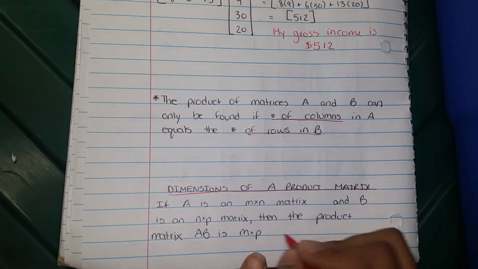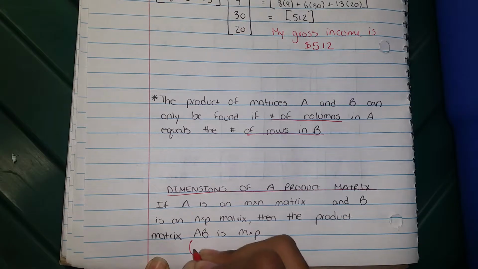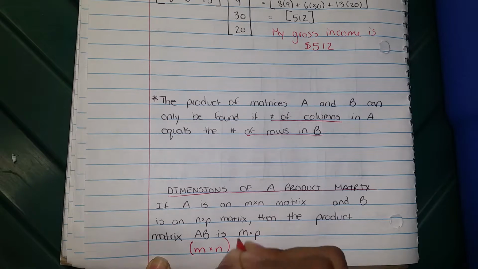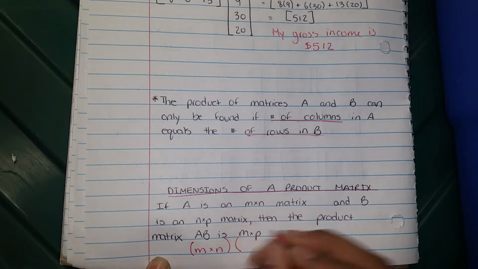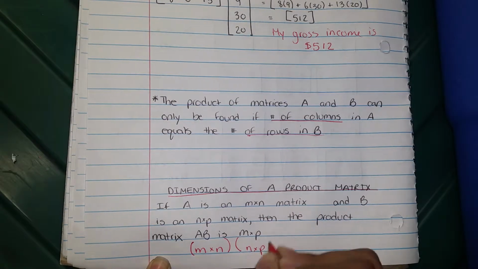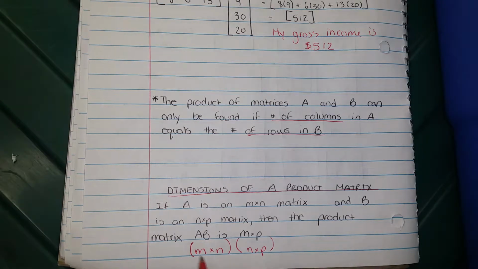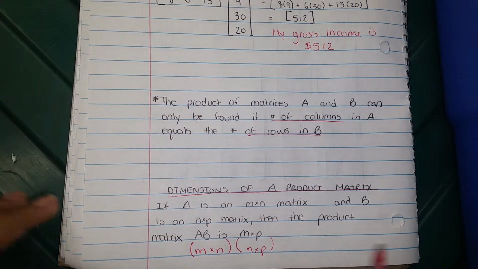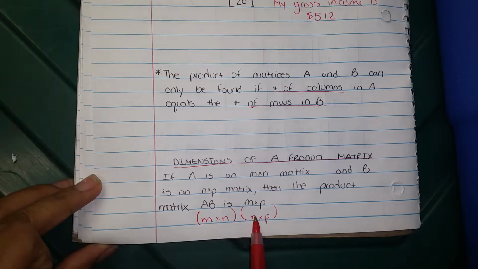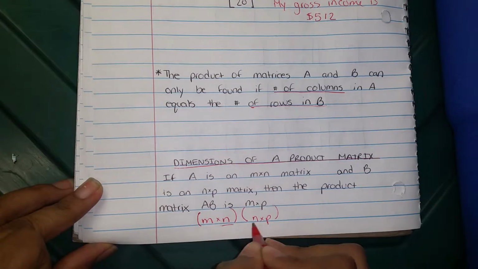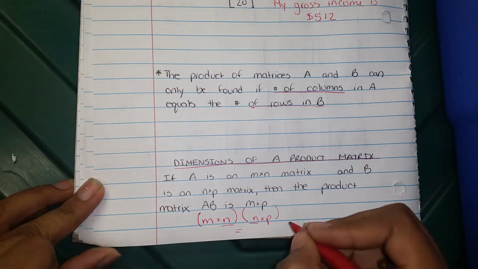So just to make it a little nicer, AB would be an m by n matrix times B, which is an n by p matrix. I know I can multiply them because the number of columns match the number of rows here. N equals n. My inside numbers match. Good. They're equal, so I can multiply them.